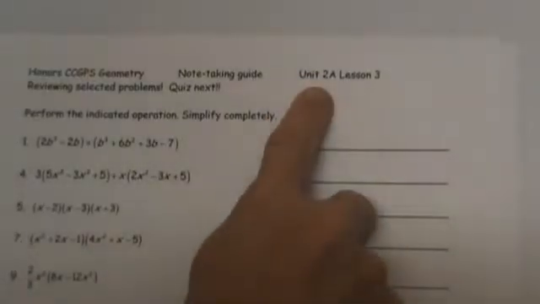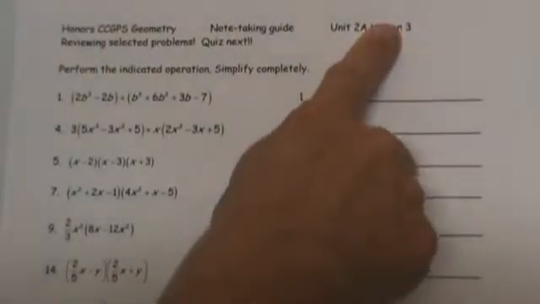Welcome back to Unit 2, Lesson 3. In this lesson, we are actually not going to learn anything new. We're just going to practice what we learned in the first couple units, our first two lessons, and then we're going to have a quiz as our next evaluation.